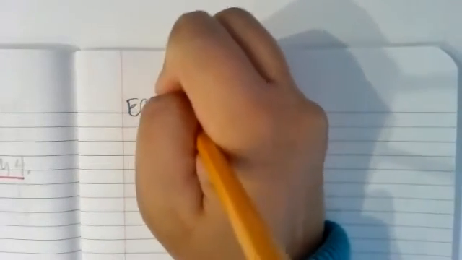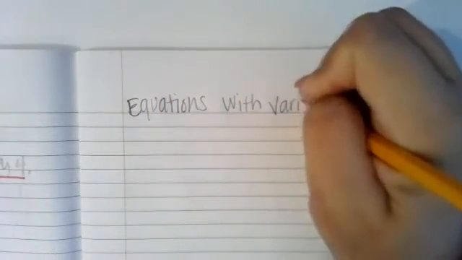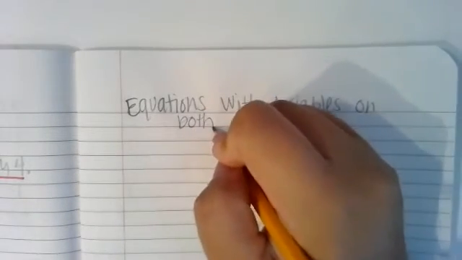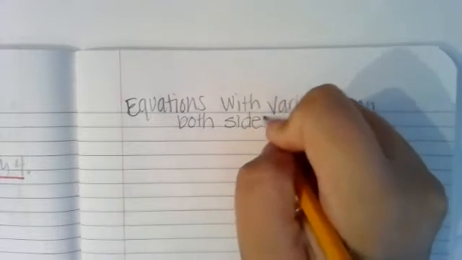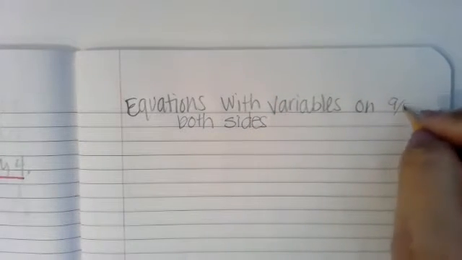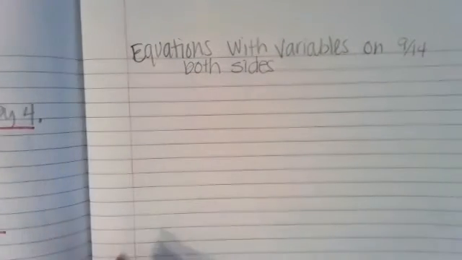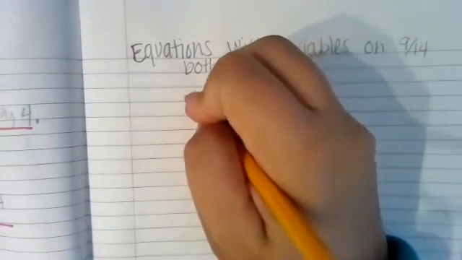Okay, this is equations with variables on both sides. And today is the 14th. So what we're going to do is a demonstration of algebra tiles before we solve with no algebra tiles.